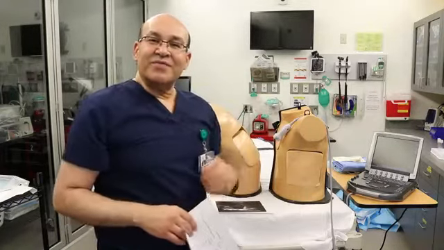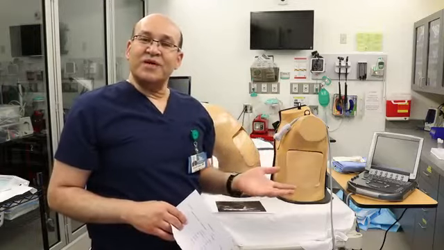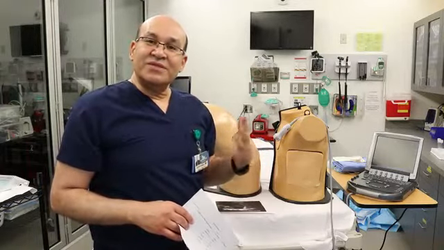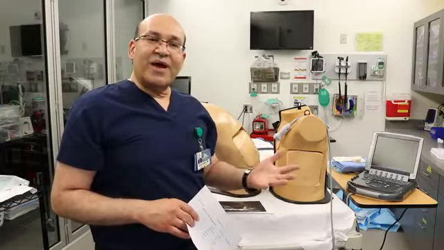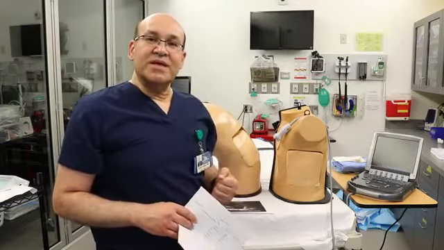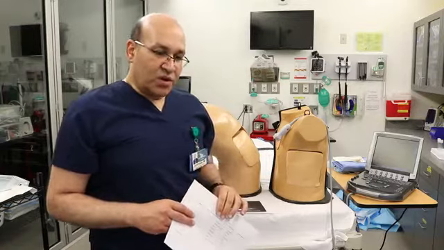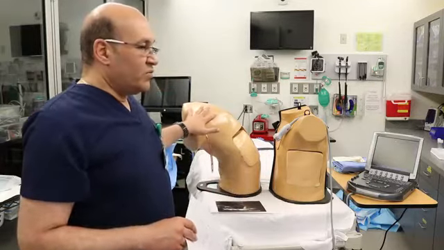I usually ask them if they want to go to the bathroom before you do the procedure, so patient doesn't feel the urge with the stress of the procedure that they want to go to the bathroom in the middle of the procedure. So this is one important thing. So this is the position that we do the thoracentesis.